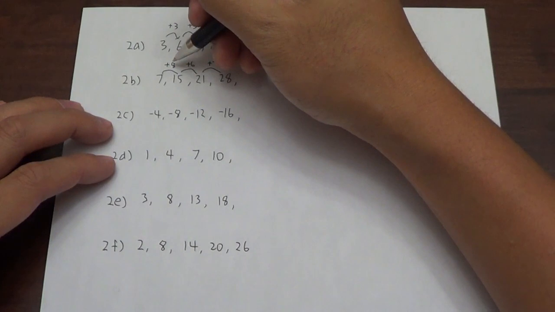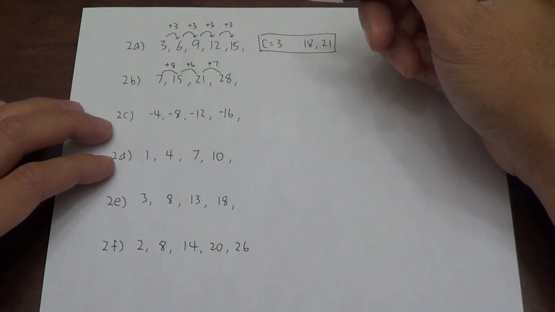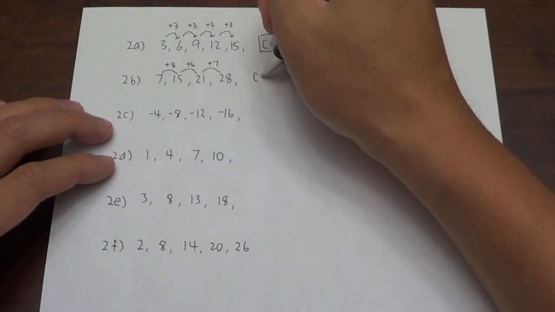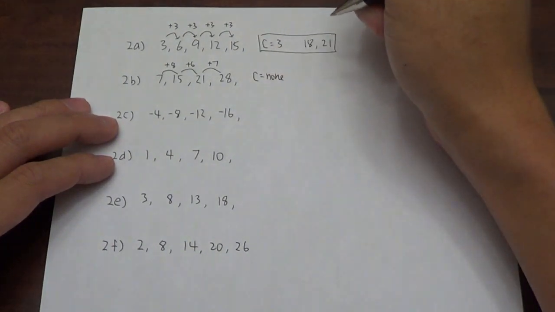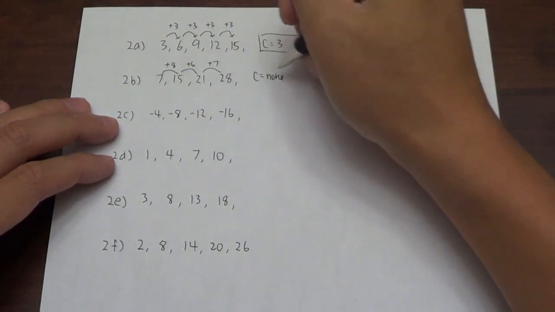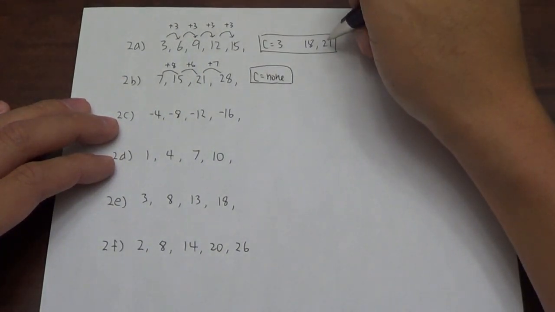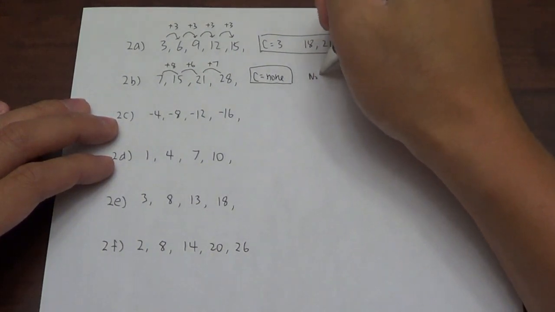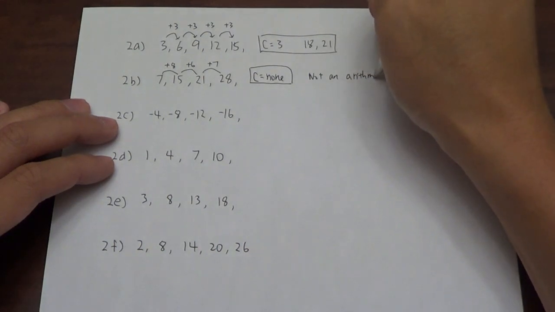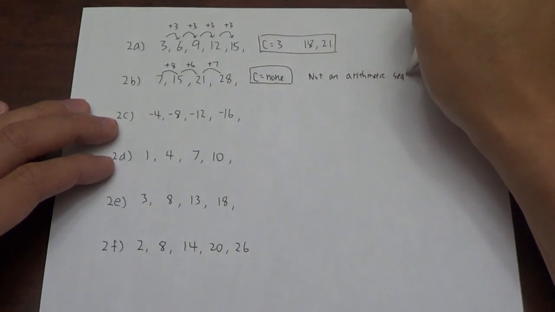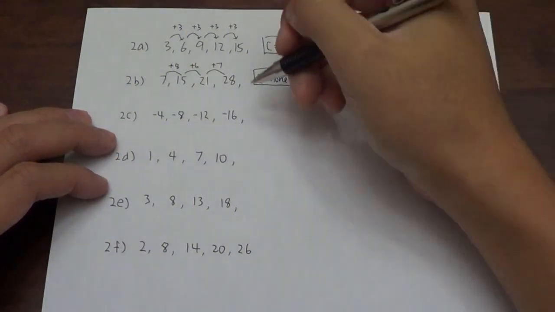So the rate of change is not the same, so there is no constant rate of change or constant difference, and therefore we are not able to predict what the next two terms are because it is not an arithmetic sequence. Alright, moving on to the next one.